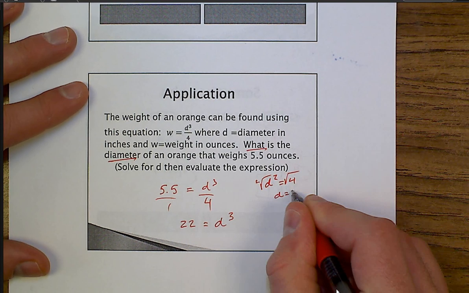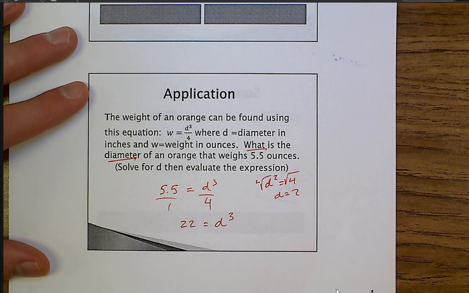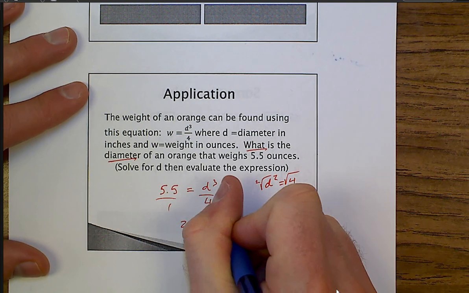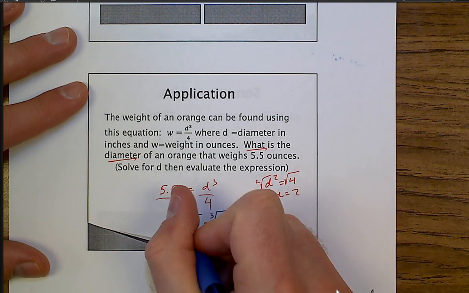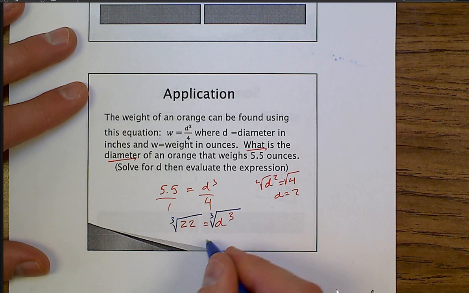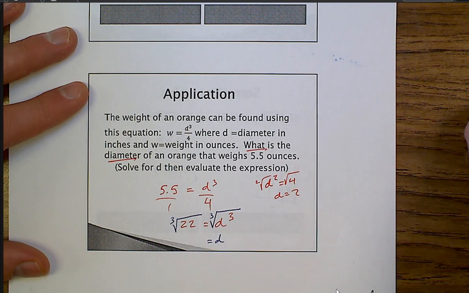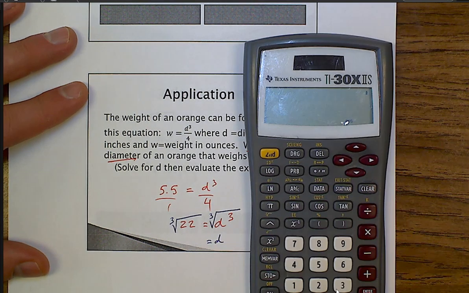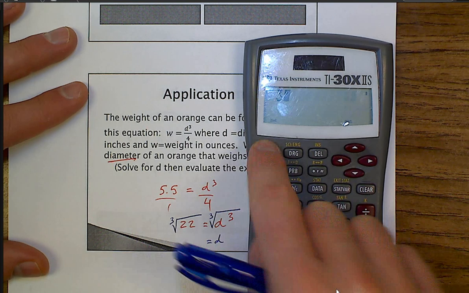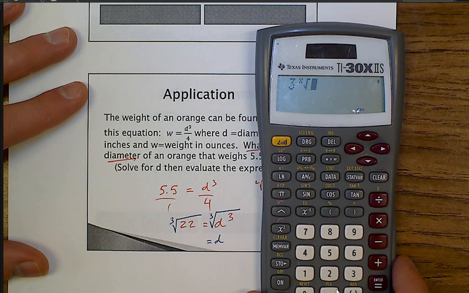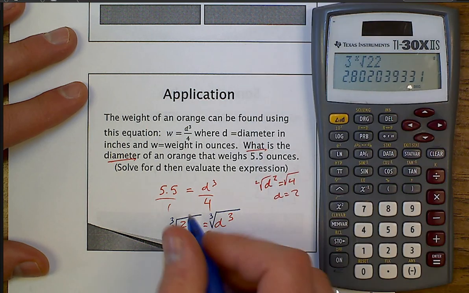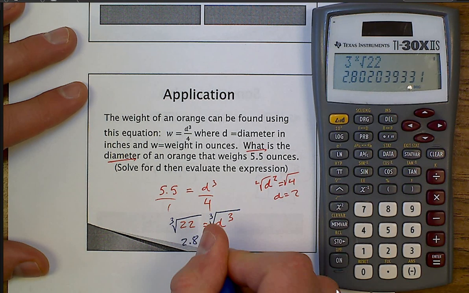Well, if it's cubed, we have to take the cube root. So we'd go here and take the cube root, and we'd go here and take the cube root. That's going to give me d, and then you can do this in your calculator. So 3, second, caret button. So again, you have that. Type in 22, hit equals, and you get basically 2.8. So your diameter would be 2.8.